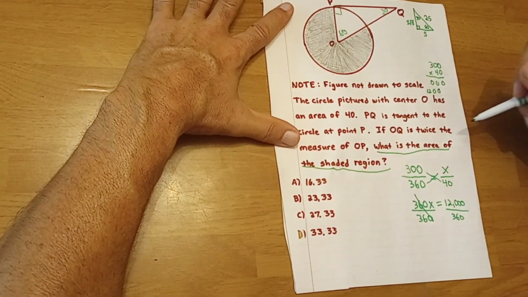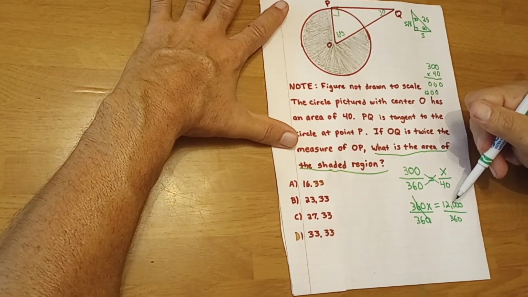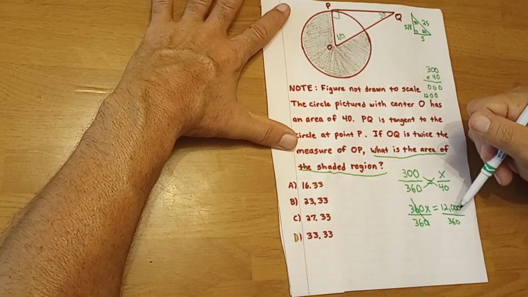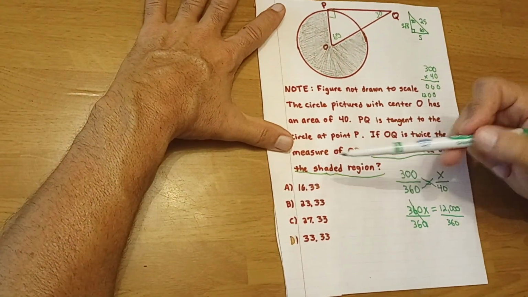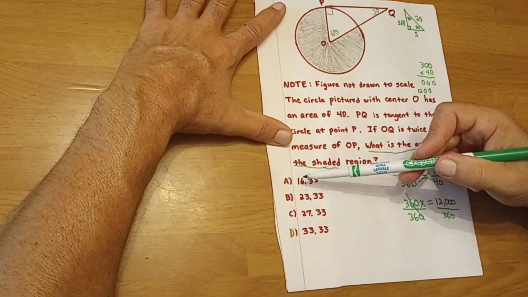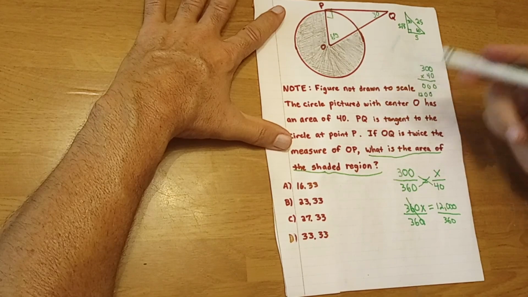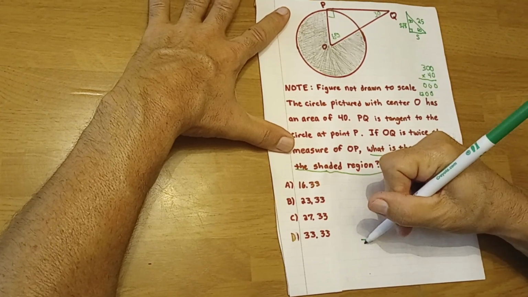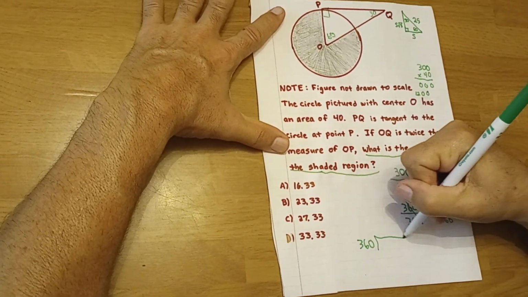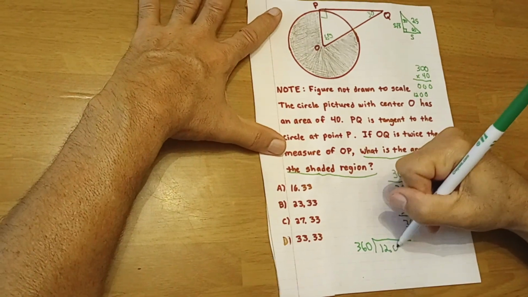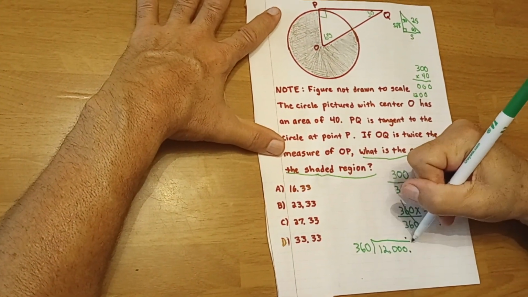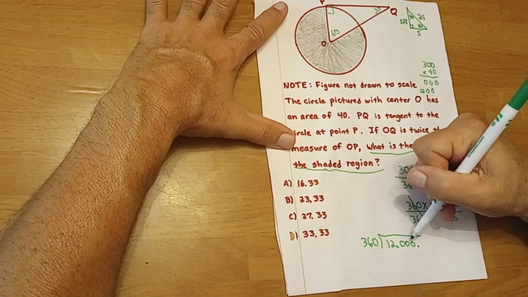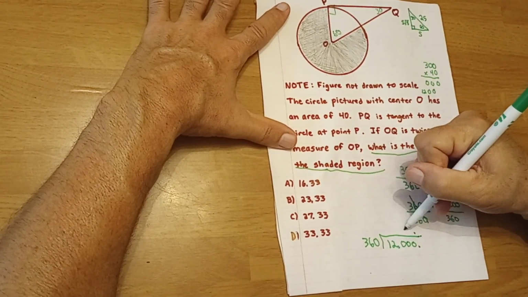And so now we have our tedious division here. 12,000 divided by 360. What we're going to do is we won't have to do this all out. Obviously, if it only goes once, then A would be the answer. If it goes twice, we could eliminate A and D. And then if it goes 3 times, we know right away the answer is going to be D. So let's give this a try. So we do 360 into 12,000. All right. Okay, now I think 360 is going to go into 1200 3 times.